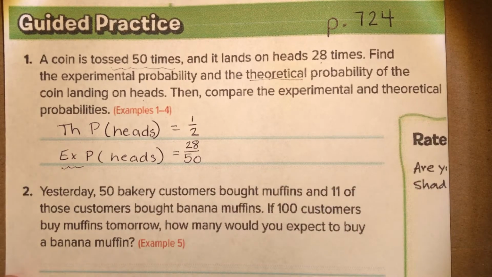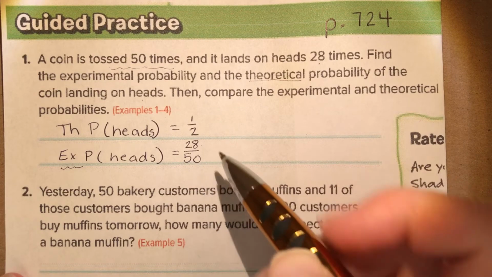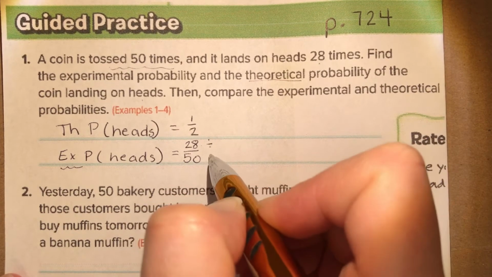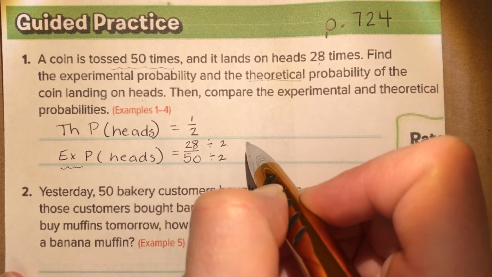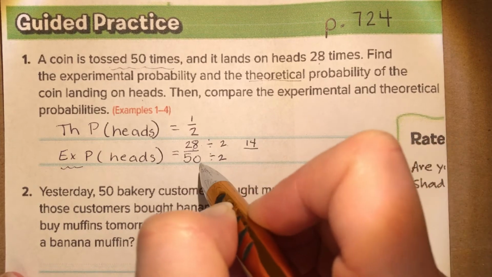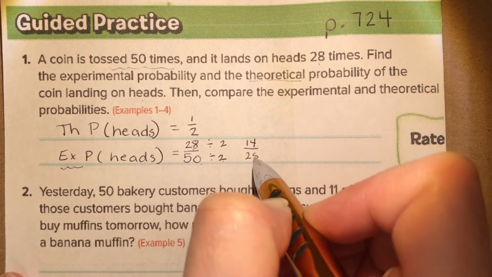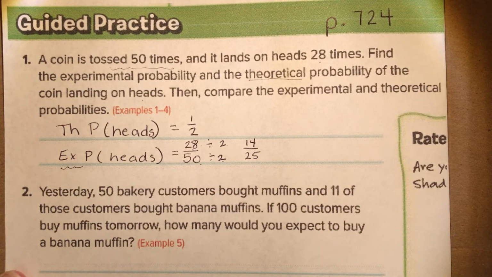So this looks like I can reduce it. They're both even numbers. So let's start with a 2 and see if that's enough. So we're going to divide by 2. So 28 divided by 2 gives me 14. 50 divided by 2 gives me 25. And that's reduced all the way.